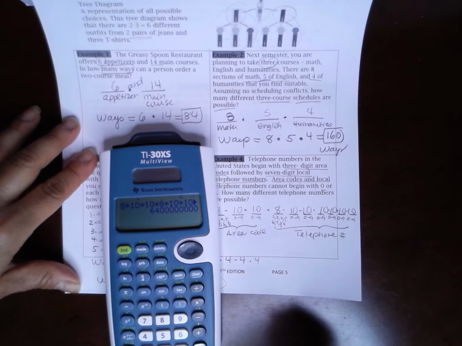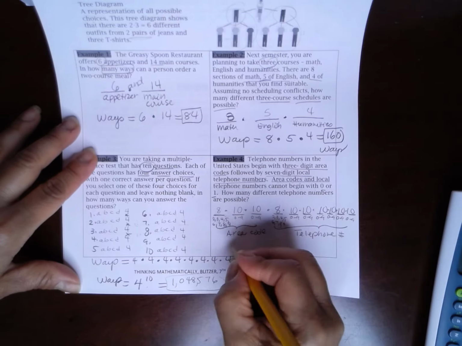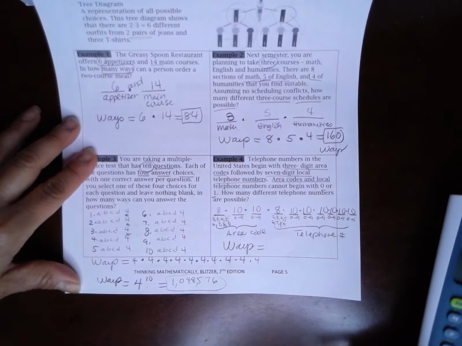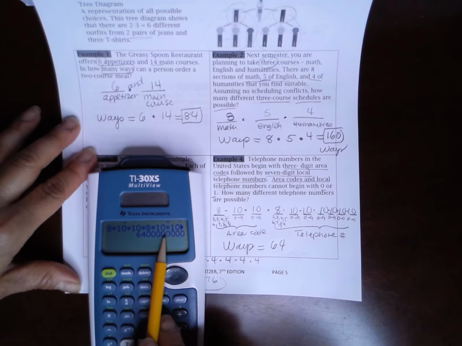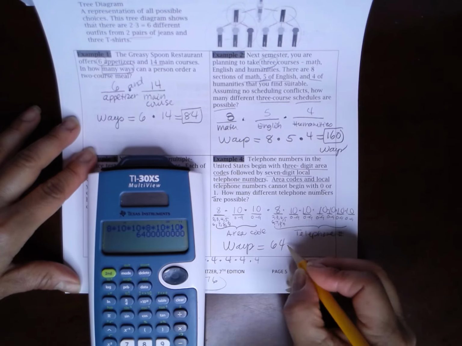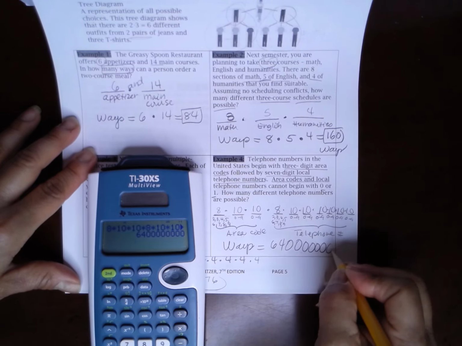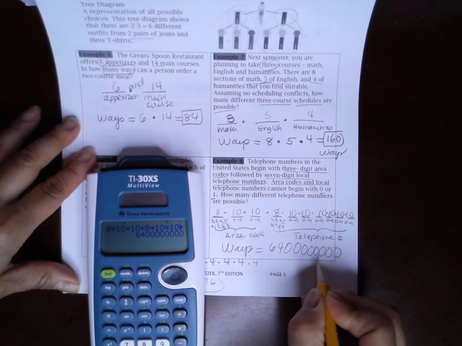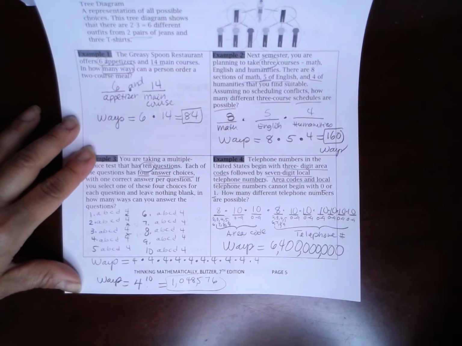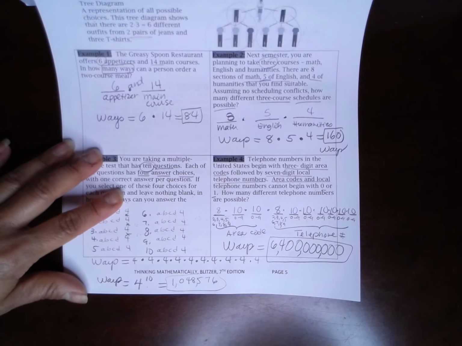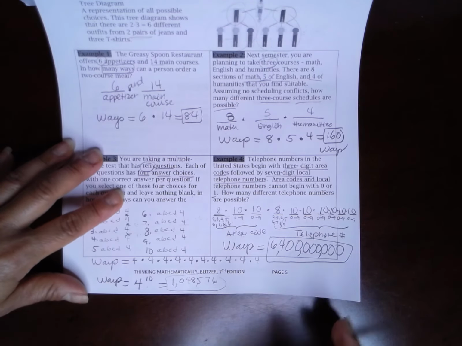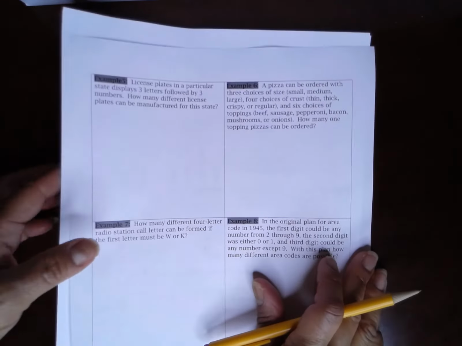So we press enter, and the number of ways, when you multiply all of those, is going to be 64, followed by 1, 2, 3, 4, 5, 6, 7, 8 digits. So that is how many ways you can create telephone numbers. Okay, that's why we all have a unique telephone number. There are many ways.